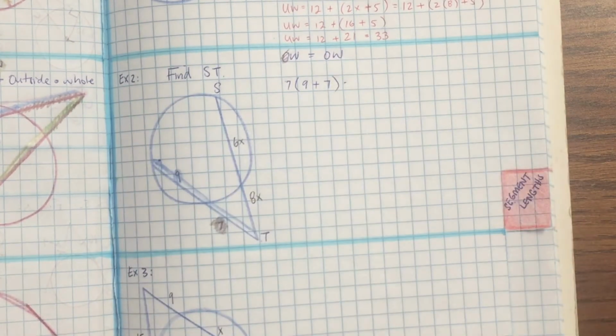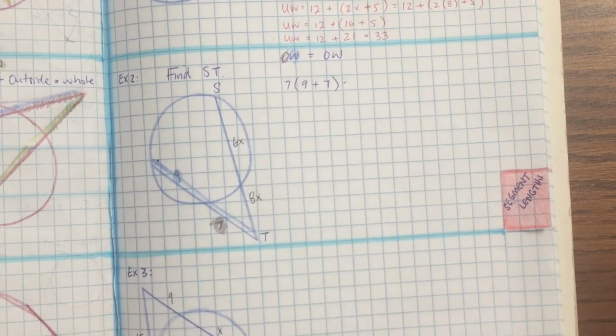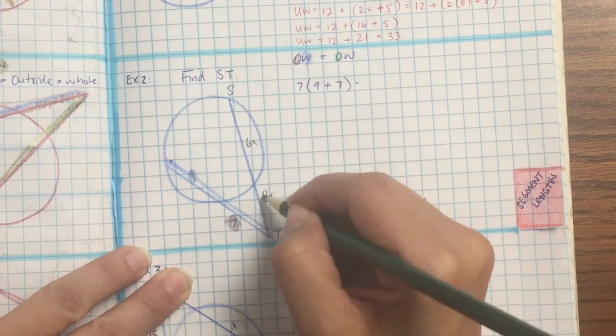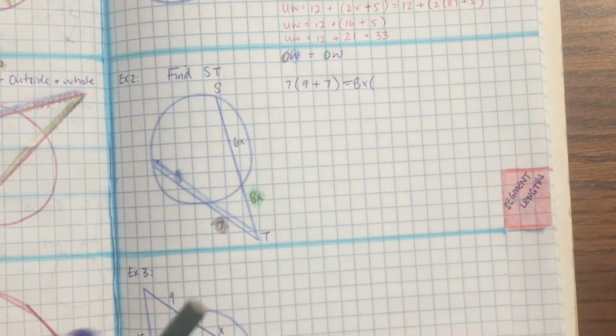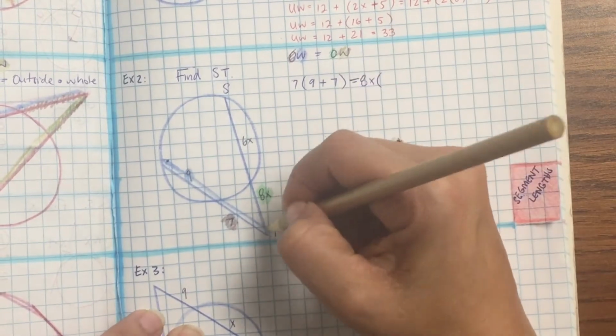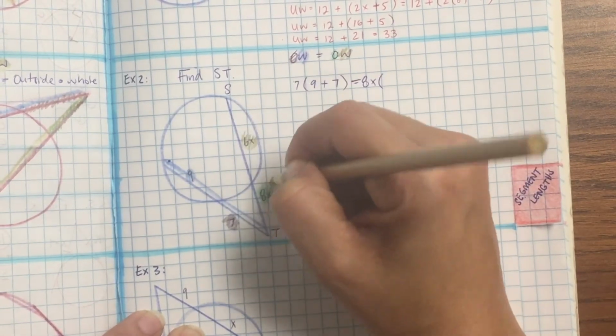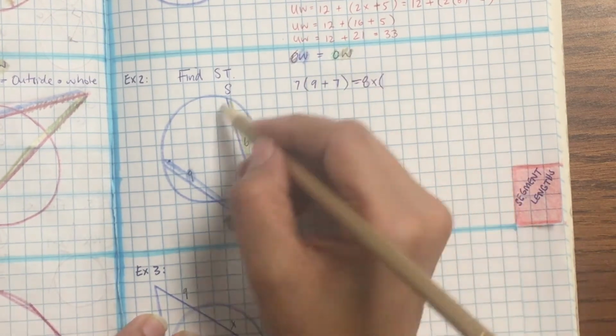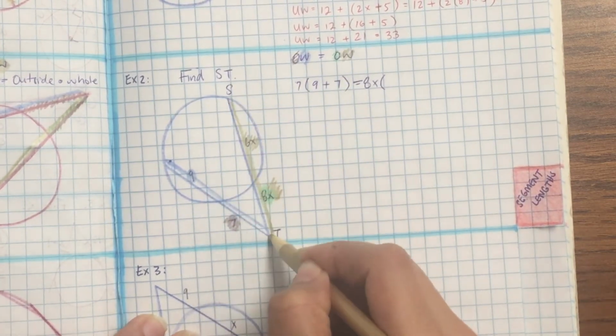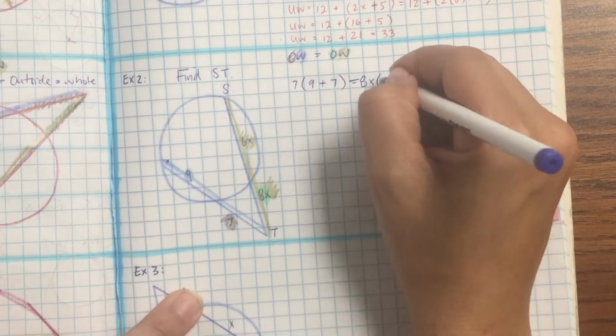the other line, just the outside of the other line, which is 8x, times, and I'll put parentheses, the whole of that second line. So that whole second line is 8x plus 6x. So 6x plus 8x, or 8x plus 6x, it doesn't matter. The whole thing, inside plus the outside.